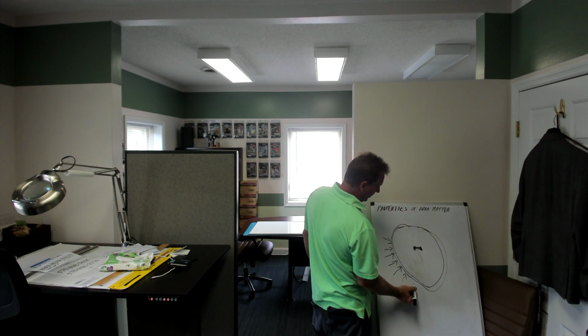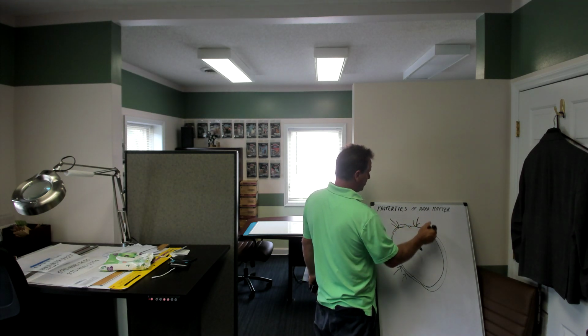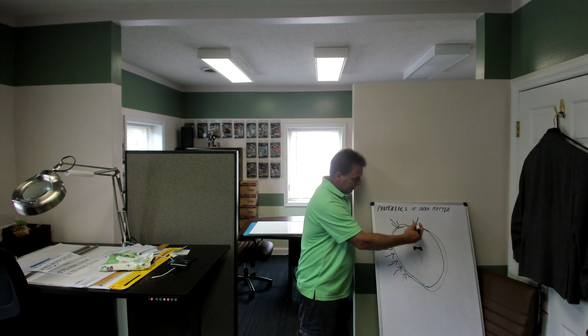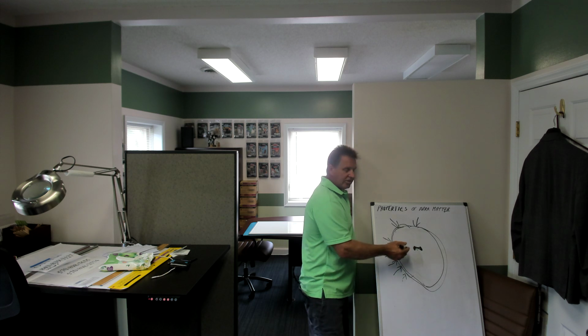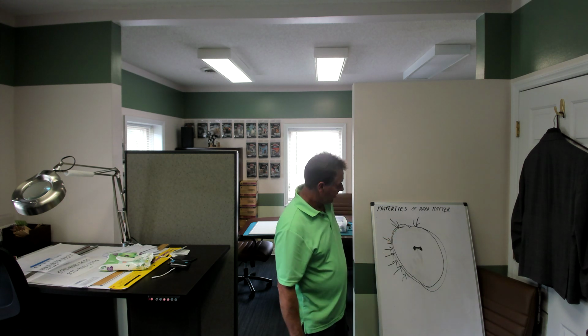The other one I drew, the arrows were further spread apart, which makes this more of an attractant. Makes it easier for elements or pieces of matter to come in contact.